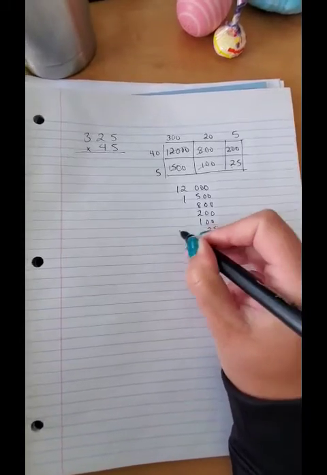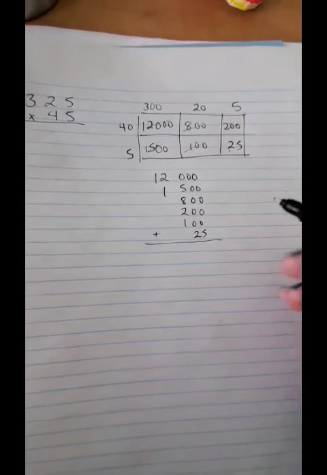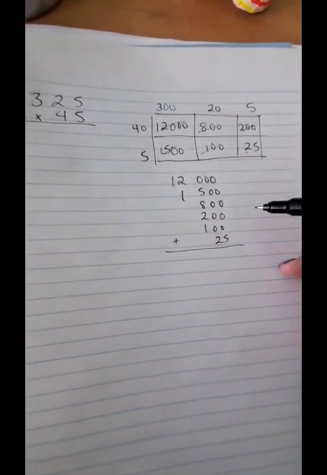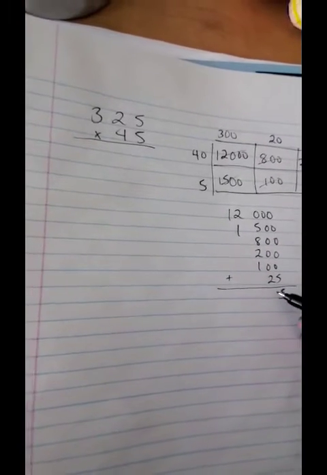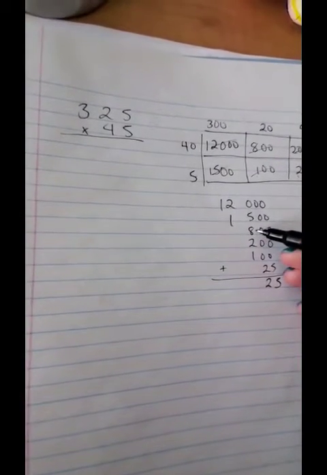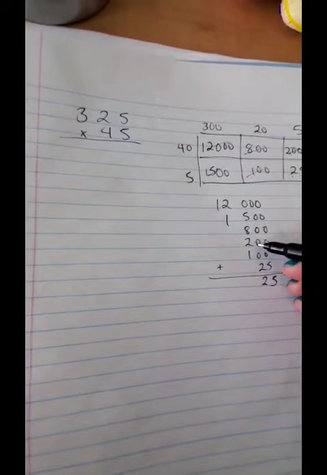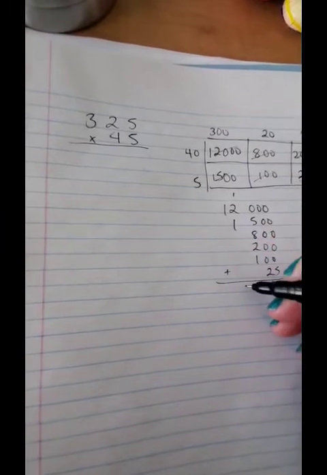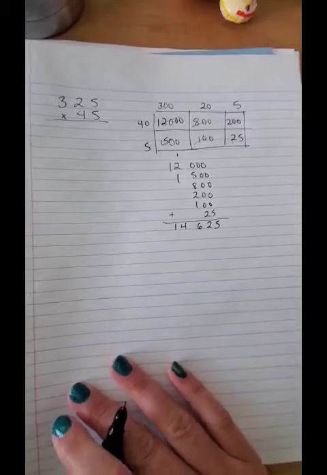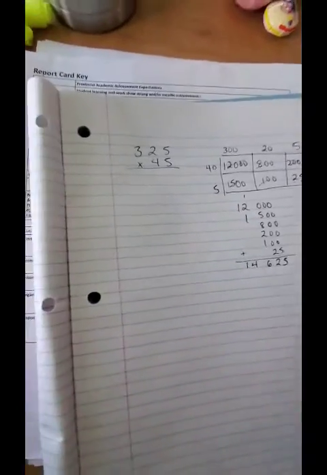125. So as you can see, I have all my 6 numbers. They are in order from biggest to smallest. So now I am going to add those up. 5 plus 8 is 13, plus 2 is 15, plus 1 more is 16. Carry my 1. Okay, so this is saying that my final answer should be 14,625.